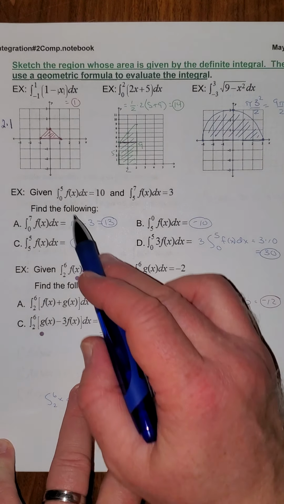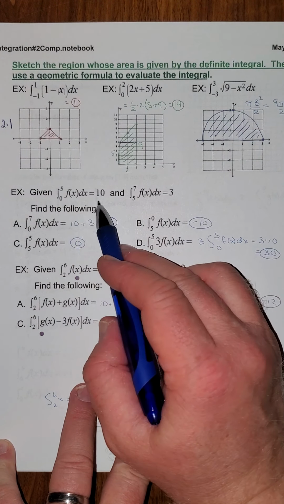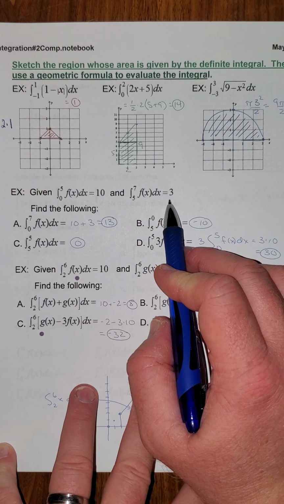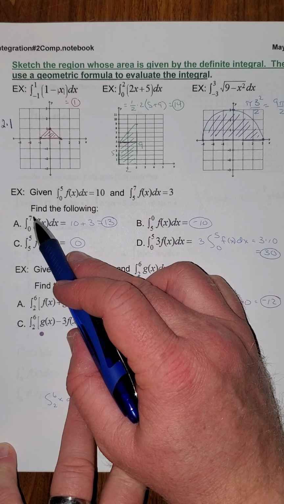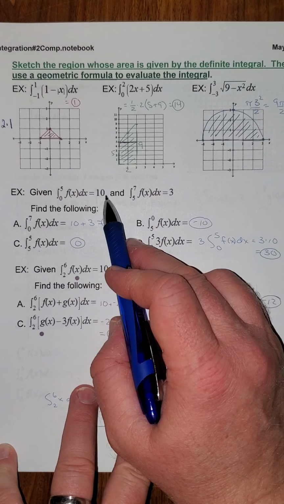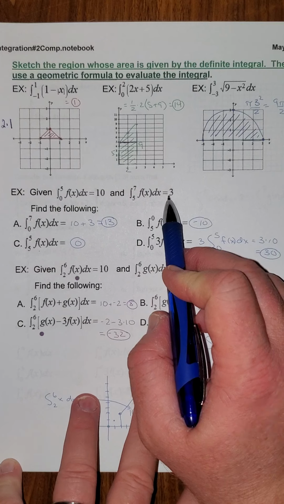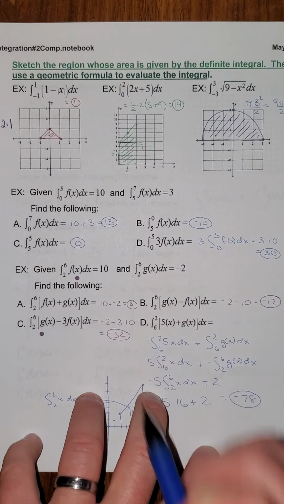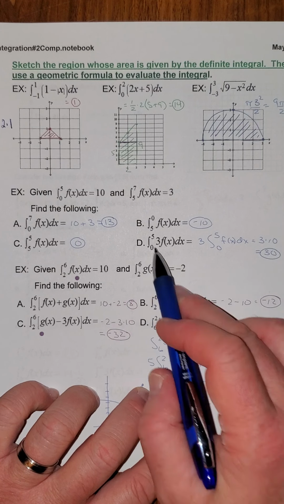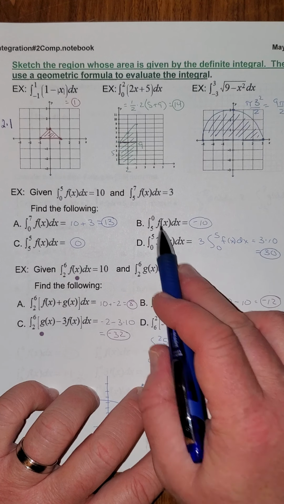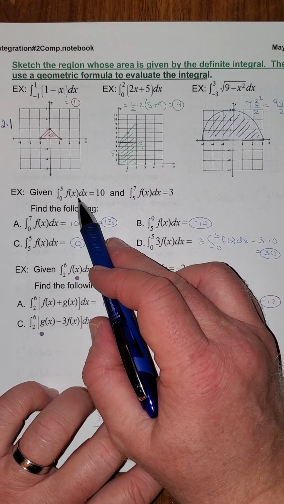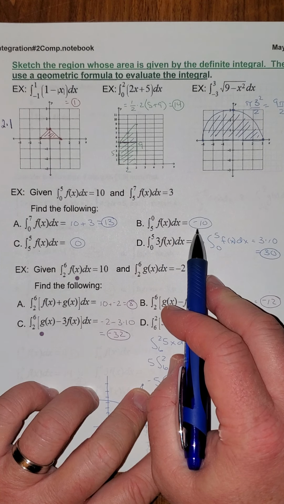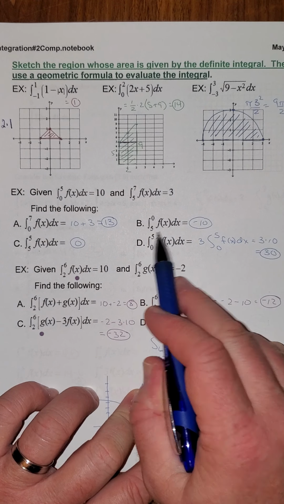Now, if the integral from 0 to 5 of f of x dx equals 10, and the integral from 5 to 7 of f of x dx equals 3, then what's the integral from 0 to 7? Well, from 0 to 5, it's 10, and then from 5 to 7, the rest of the way, it's 3. Just add those two areas. I get 13. What's the integral from 5 to 0 of f of x dx? Well, from 0 to 5, it's 10. So from 5 to 0, you negate it. It's negative 10. Remember, if we switch the limits of integration, it negates the answer.